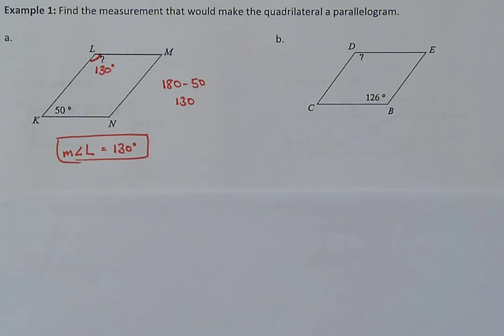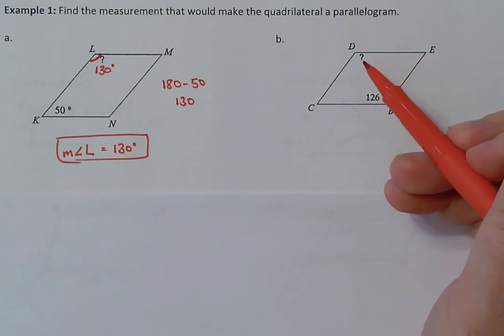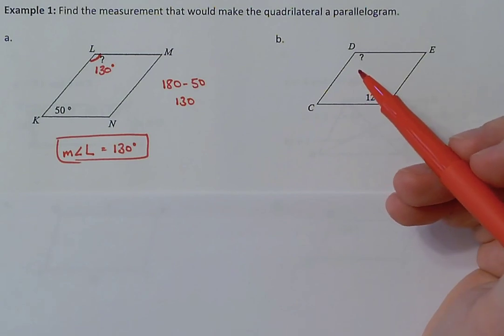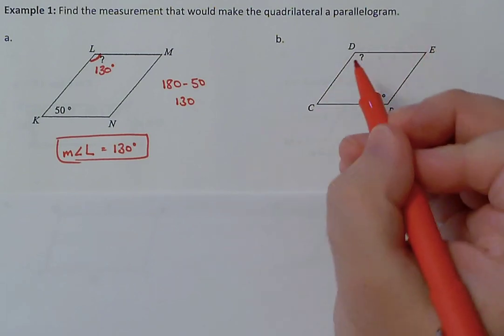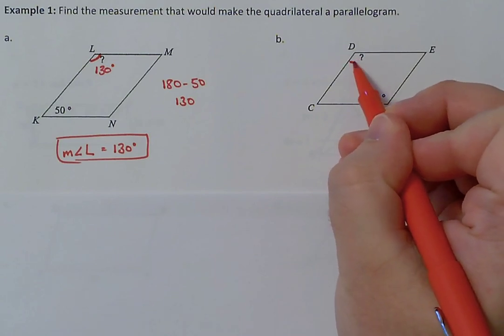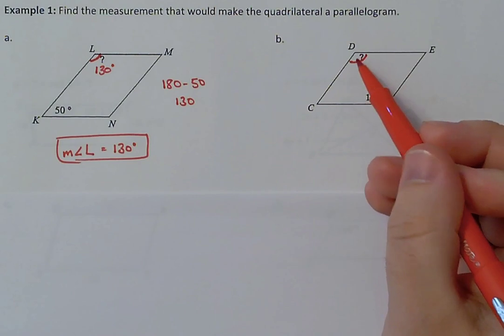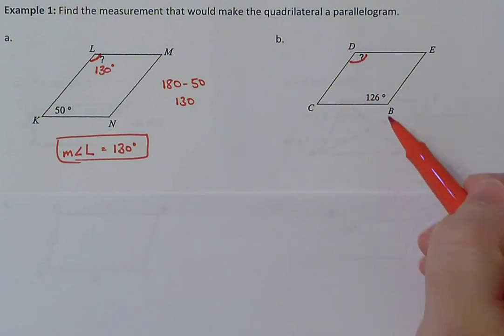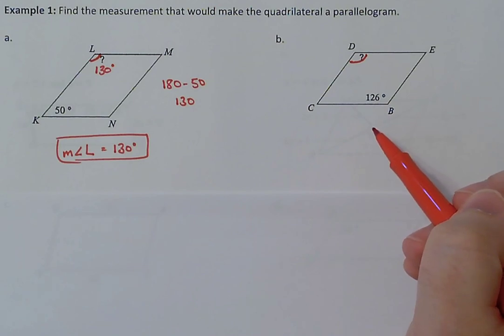Now, for part B, they tell us that angle B is 126 degrees, and that angle D is the measure that we need to discover that would make this a parallelogram. So D is what we need to find the measure of. If we look at angle D and angle B, these two angles right here, are they opposite of each other or are they consecutive?